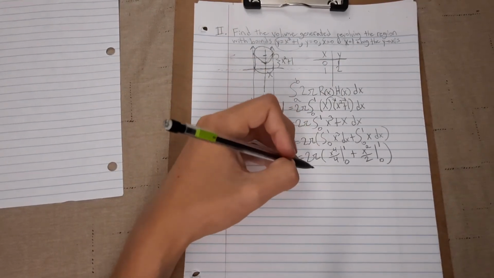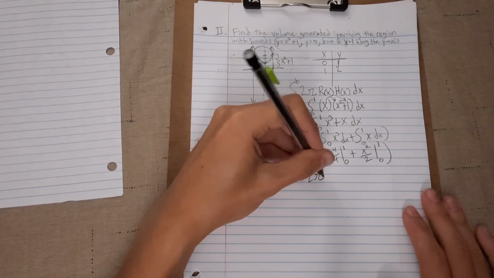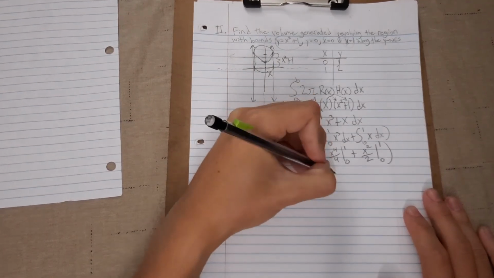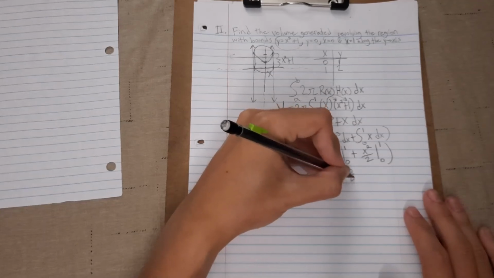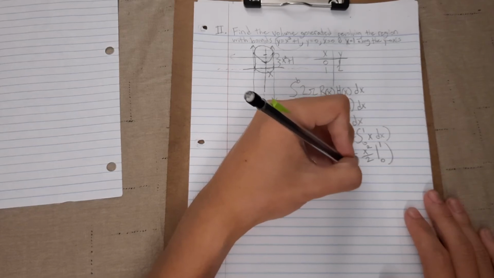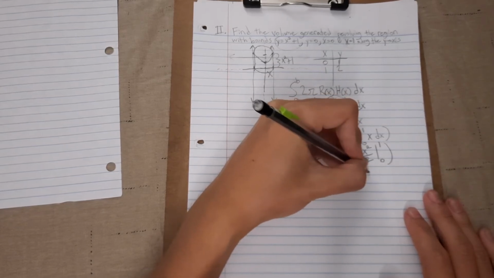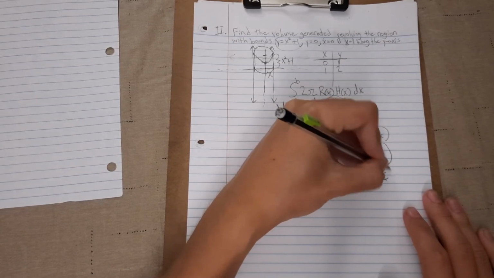Now we got to plug in the limits. 1/4 minus 0/4 is obviously going to be nothing. Plus 1/2 minus 0/2, which is nothing.